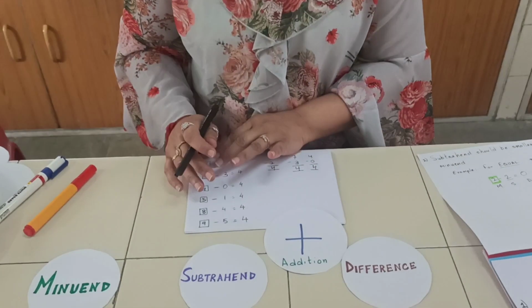Now we'll move on to subtrahend, finding the number subtrahend. We have learned how to find minuend. Now we are going to move to subtrahend.